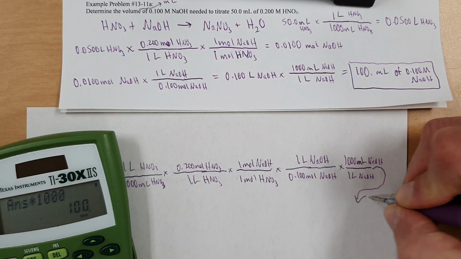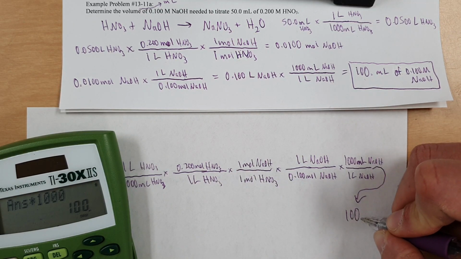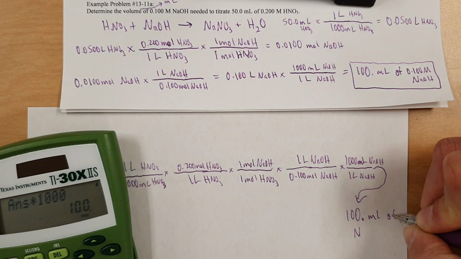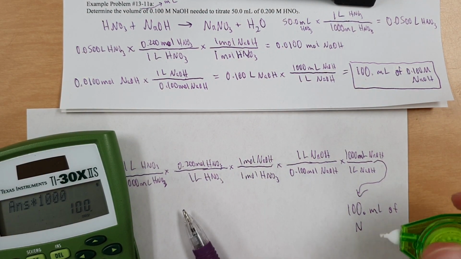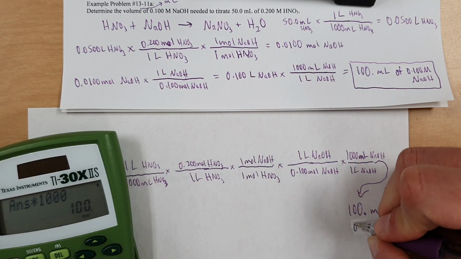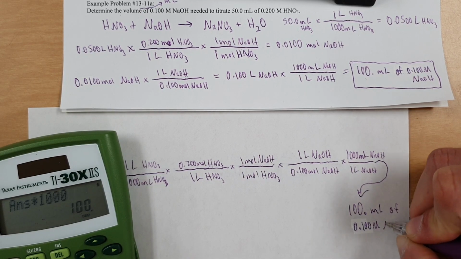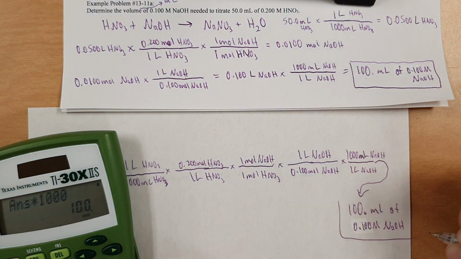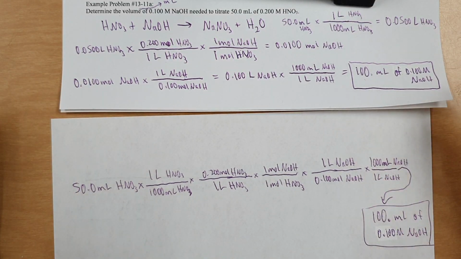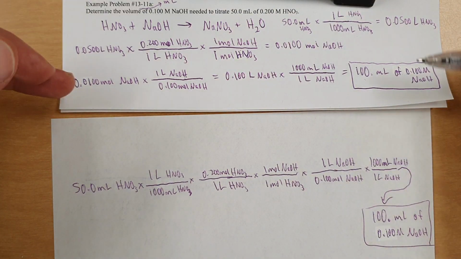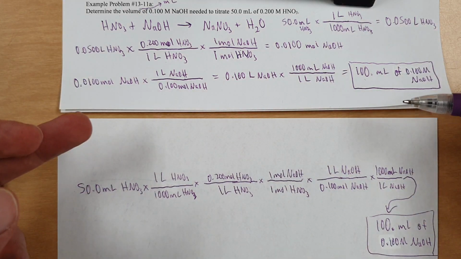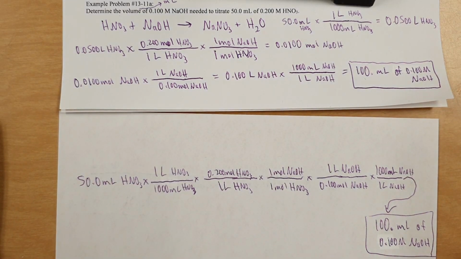And I ran out of space, so I'll do it here. 100 with a decimal point milliliters of, let me be more specific, 0.100 molar NaOH. Okay, so really the only question is which one are you more comfortable with? Have a balanced equation either way, and you can break it down into small manageable steps, or you can just do it all in one piece. As long as you know what you're doing, pick the one that suits you best, and that should take care of it.